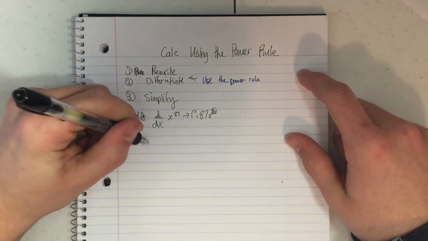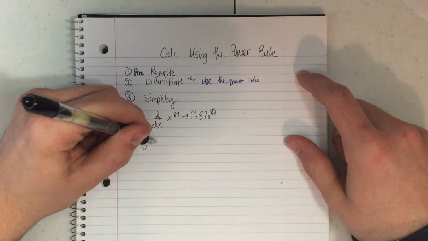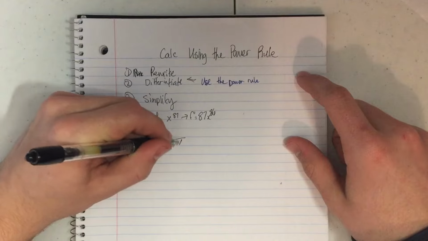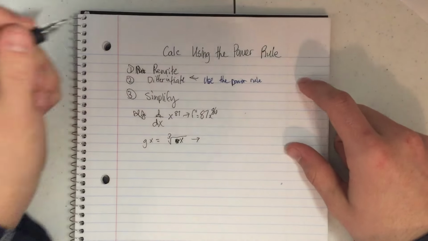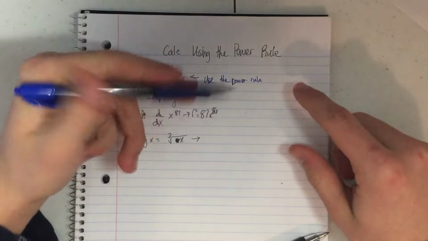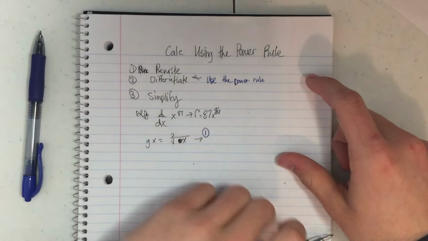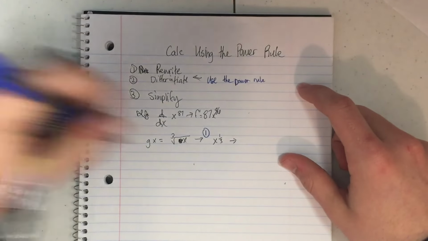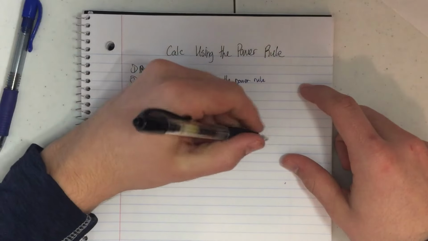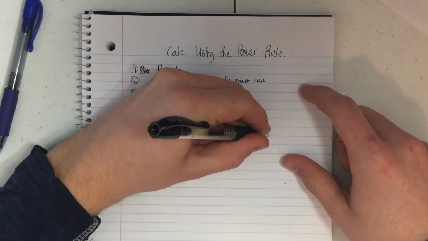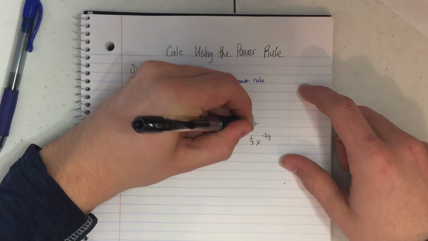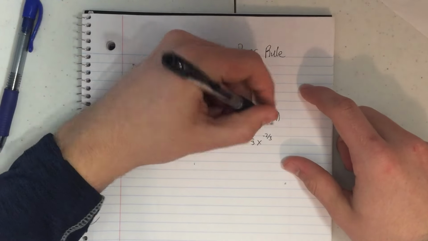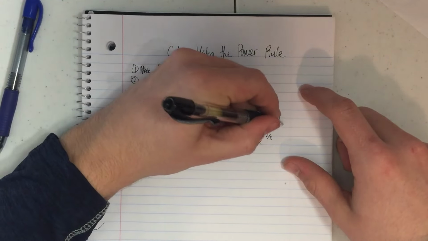Okay, so then here's another example. g of x equals the cube root of x. So we're going to rewrite. Step one, we're going to rewrite that as x to the 1/3. Step two, we're going to differentiate. So we get 1/3 x to the negative 2/3, because remember, 1/3 minus 1, or 3/3 if you want to think about it that way, equals negative 2/3.